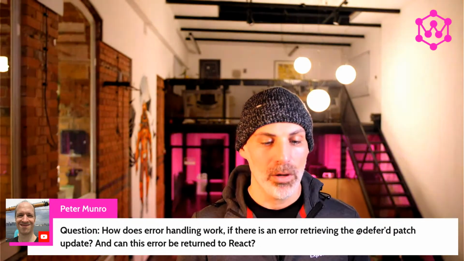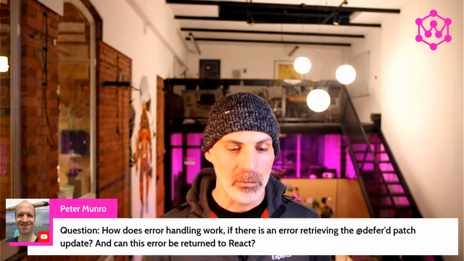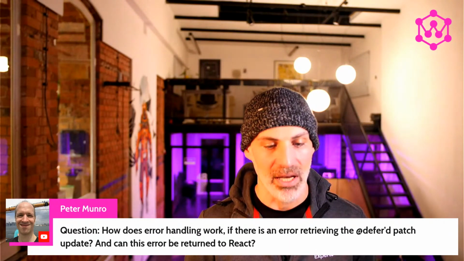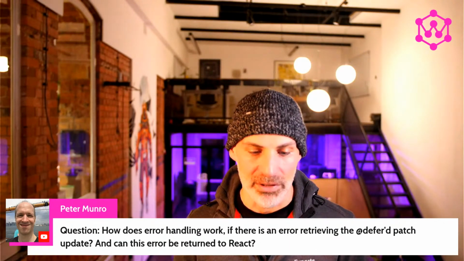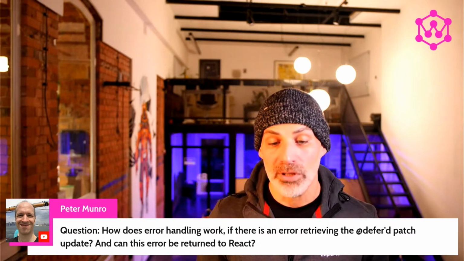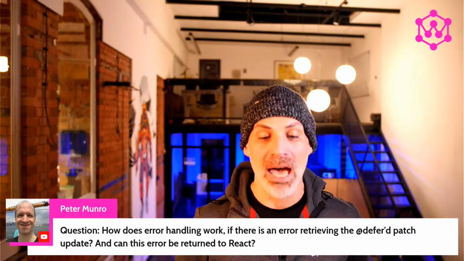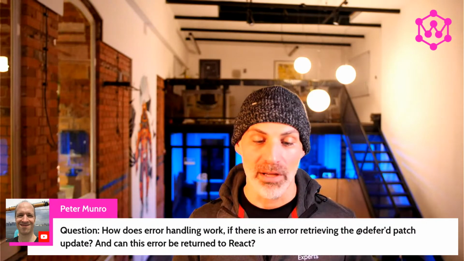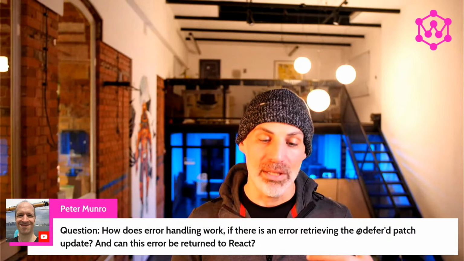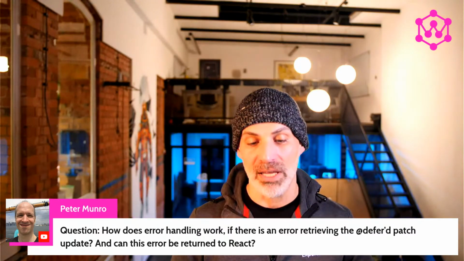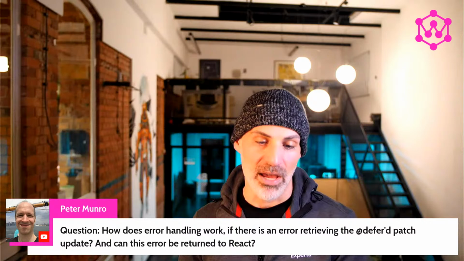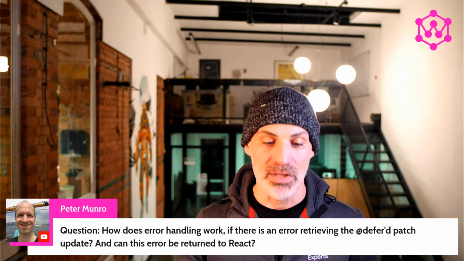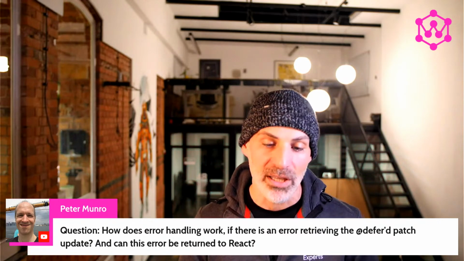Okay, so another question: how does error handling work if there is an error retrieving the deferred patch update, and can this error be returned to React? Well, it works exactly the same. So what will happen is if you are making another query, that will come back with the different arguments, and this is the loading and also the error. And then you have access to the response using the data. So it's working exactly the same.